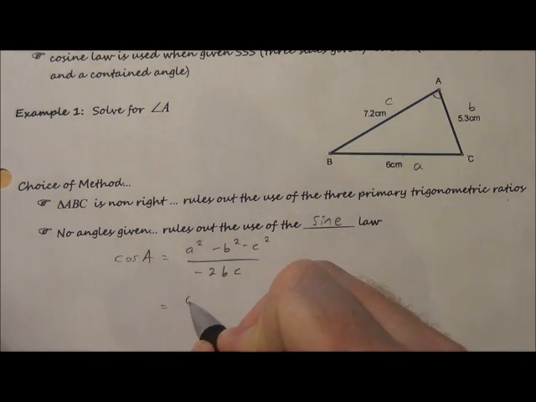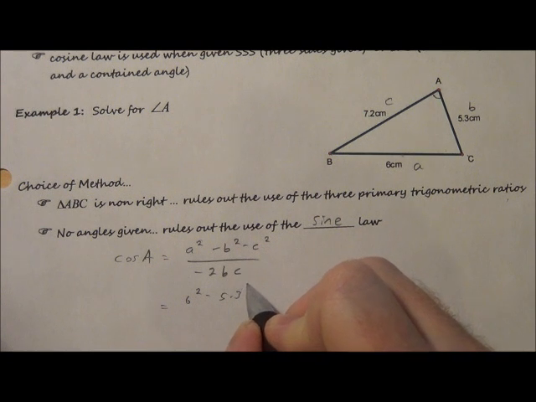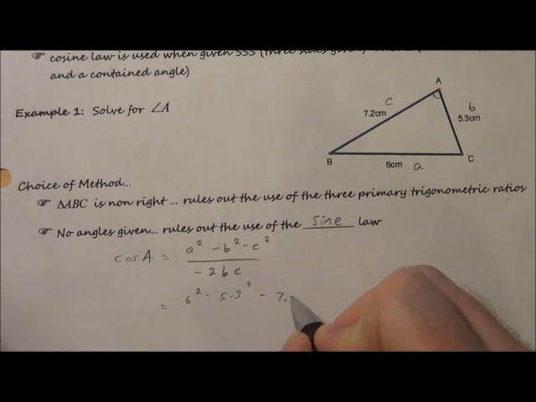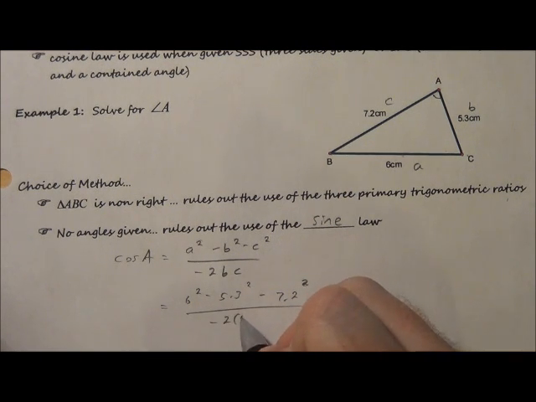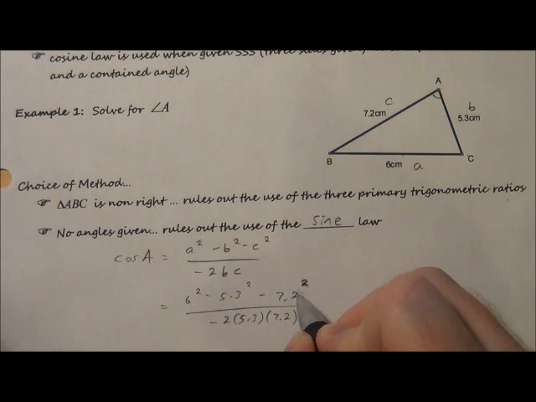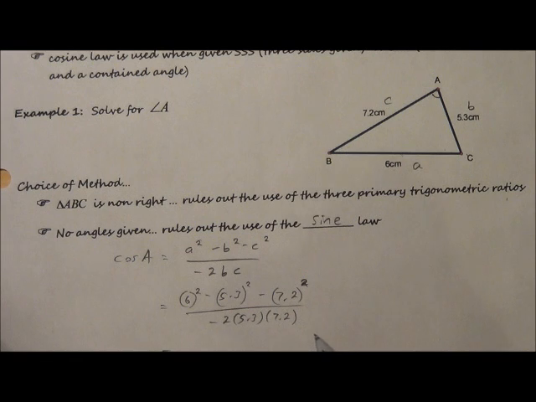So I'll substitute in 6 for a, 5.3 for b, and 7.2 for c. I guess technically, because I'm substituting these in, I should probably put them in brackets, even though it's not completely necessary.